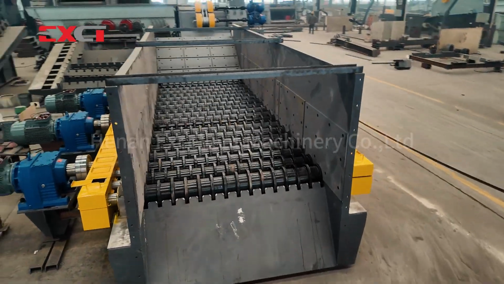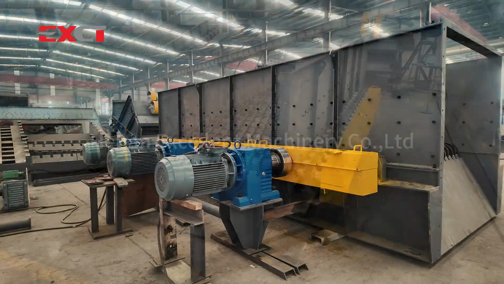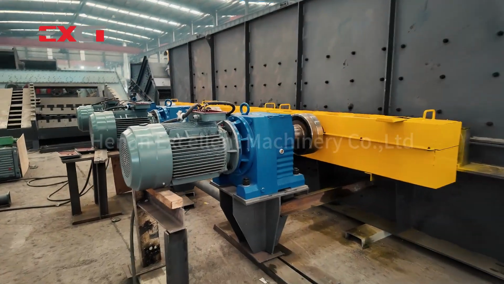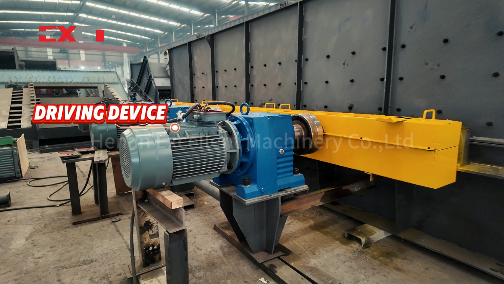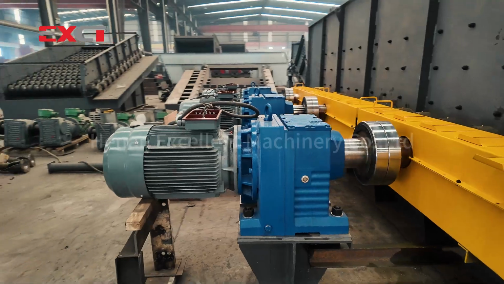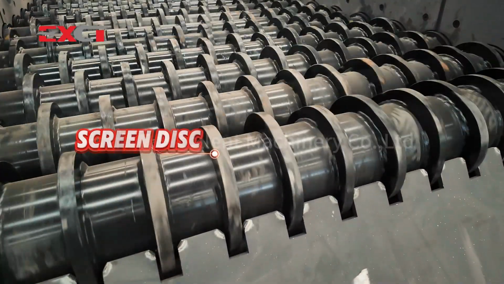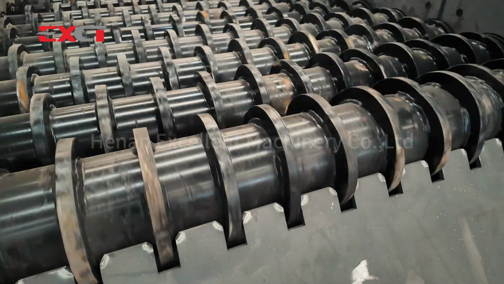The wobbler feeder is composed of screen shaft assembly, screen body, driving device, protective housing, lining plate, and self-cleaning device. The screen surface is made up of multiple parallel metal rollers. The motor drives the rollers to rotate through chains, gears, or a reducer.